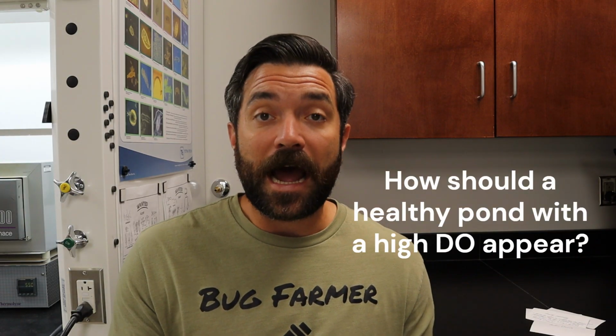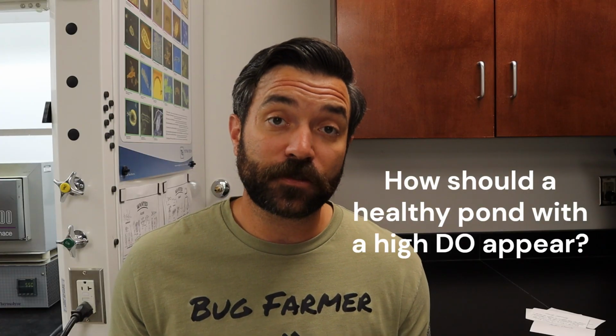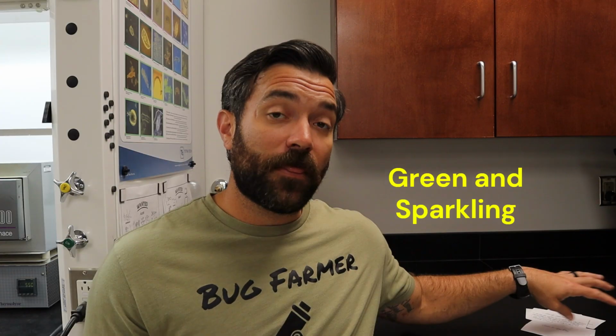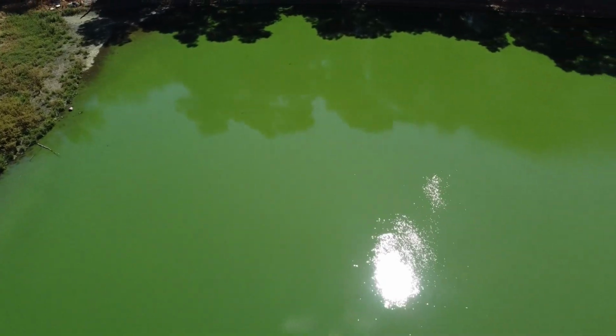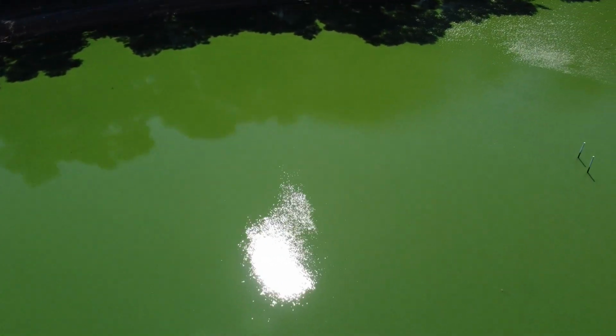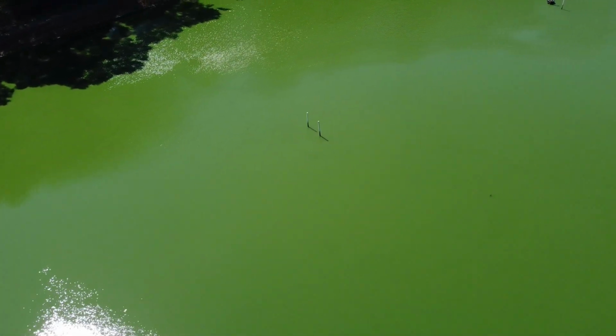Number 5. How should a healthy pond with a high DO appear? That answer is going to be green and sparkling. That green color, that algae being in there, that photosynthesis process, the byproduct of the photosynthesis is oxygen. That's what's providing all that oxygen to your water.